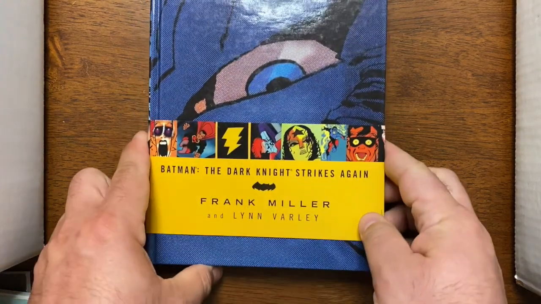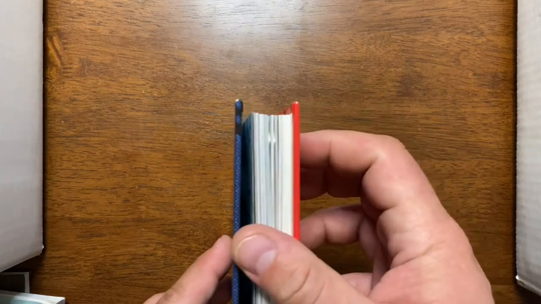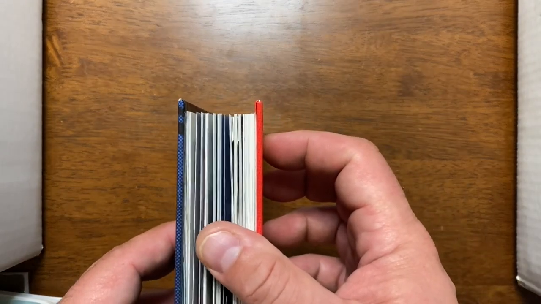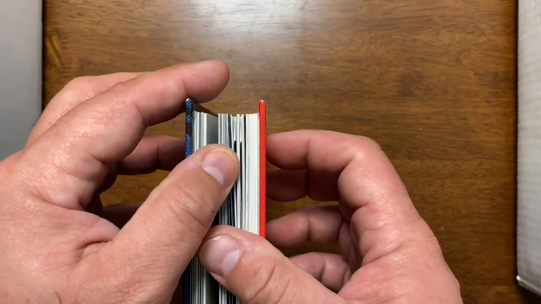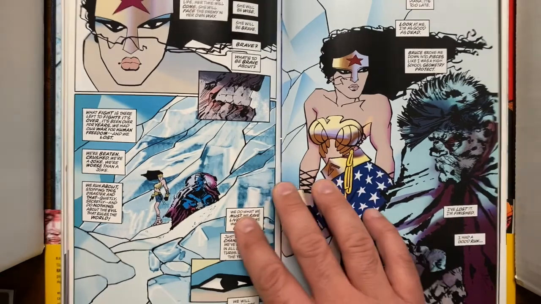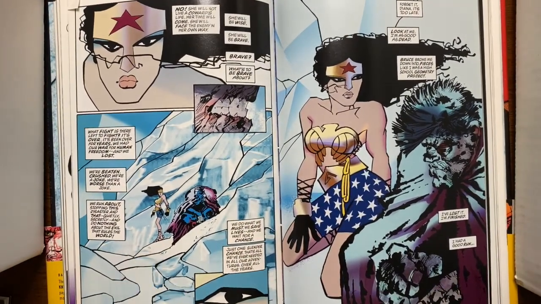I have 3 from Frank Miller's The Dark Knight Strikes Again. So the first one I'm going to show you, this book is just crazy, crazy, crazy with the graphic weight and the colors and the dark and thick and thin lines. This page right here with Wonder Woman, this page is awesome, right? Because like, where do your eyes go first?